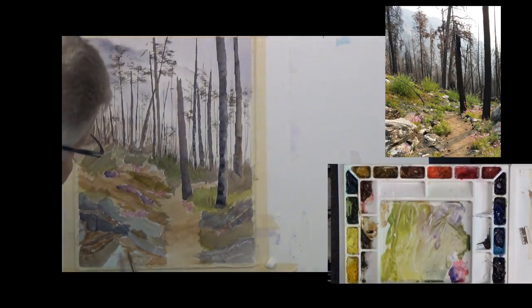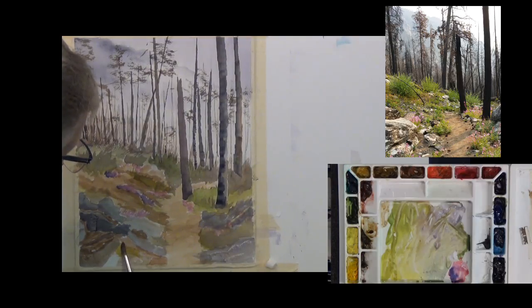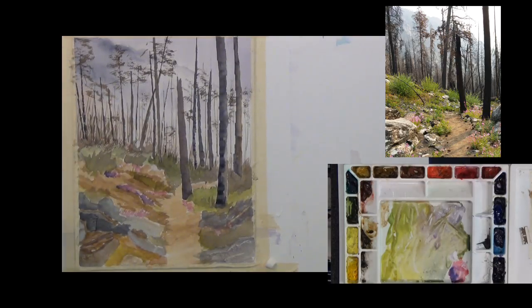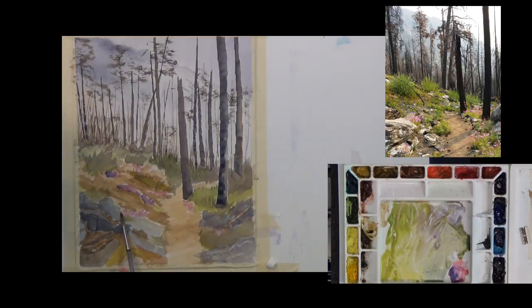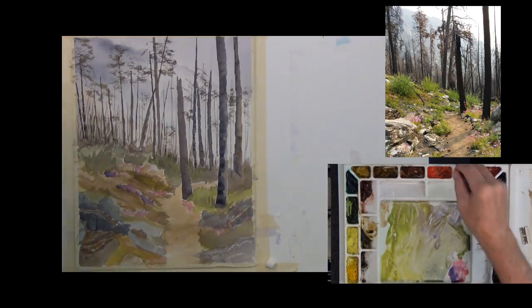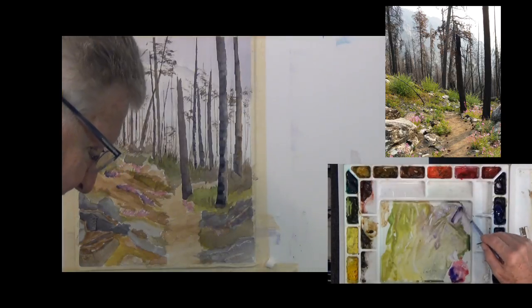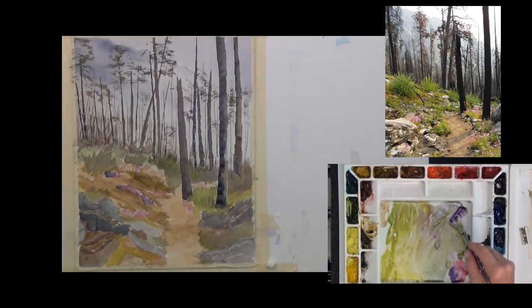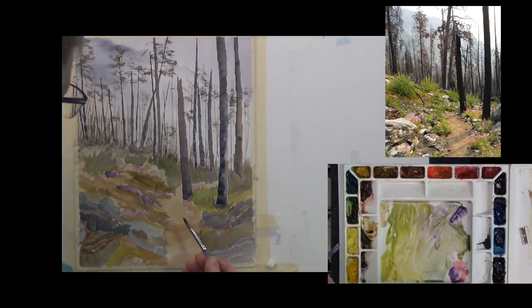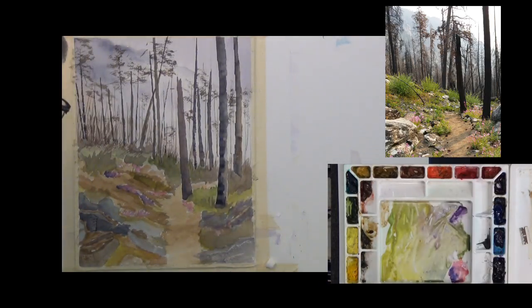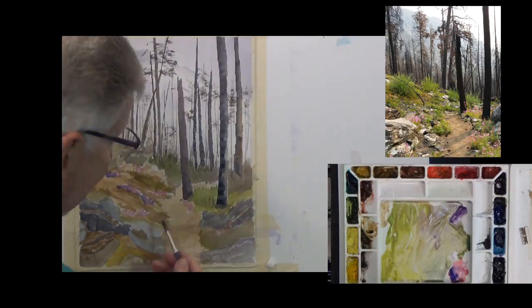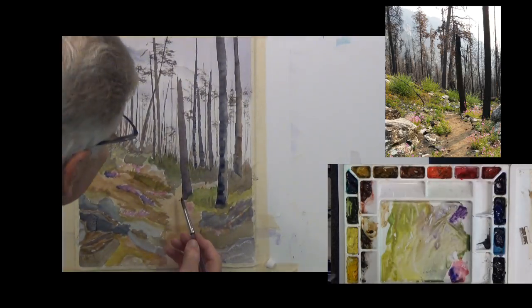Let's put some more green in here. Okay, I'm getting some nice colors in there that look like there's green stuff growing over the rocks. Shadows are going to tell you where the sun's coming from. So I want to put those in, hopefully not too dark. They're coming right across here like this. More water.